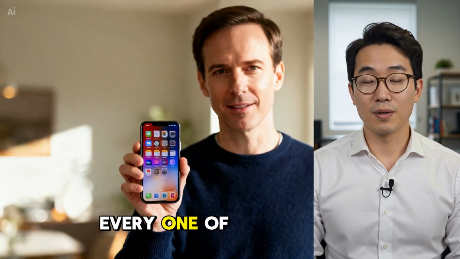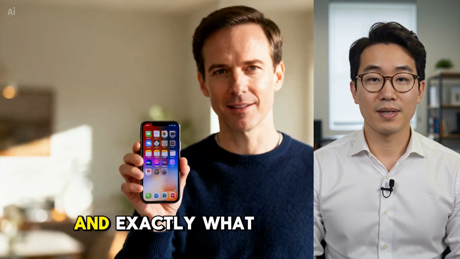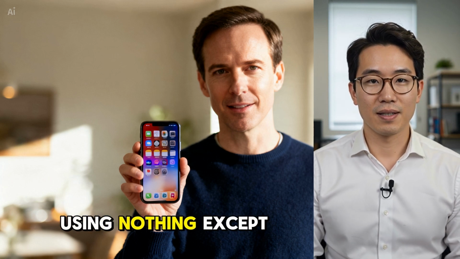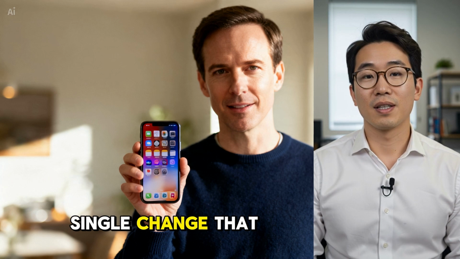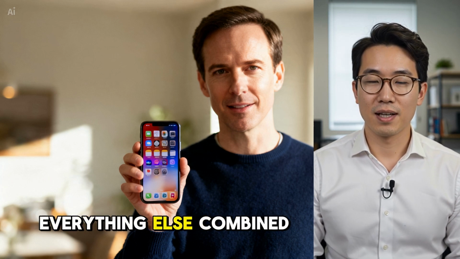I'm going to walk through every one of them, exactly where to find them and exactly what to change, using nothing except the settings Apple already gives you for free. Start with the single change that has more impact than everything else combined.